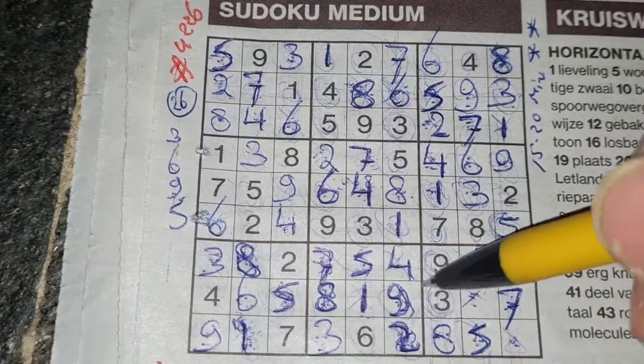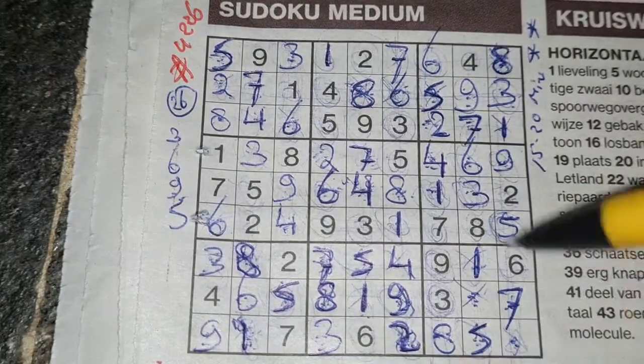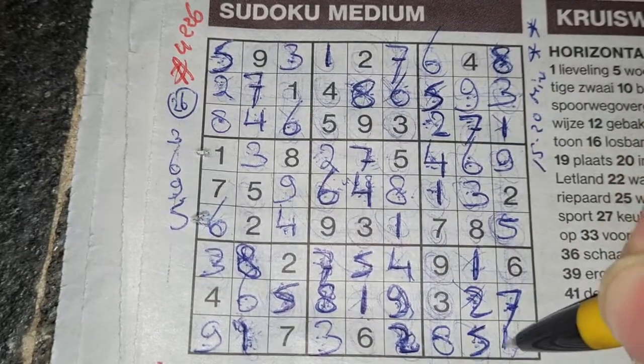Final two numbers of this big square for numbers 1. The 2 is missing, 3 and a 4 is missing. 2 and a 4. We have a 2 there, no 2 there. The 2 should be here, and a 4 goes there.